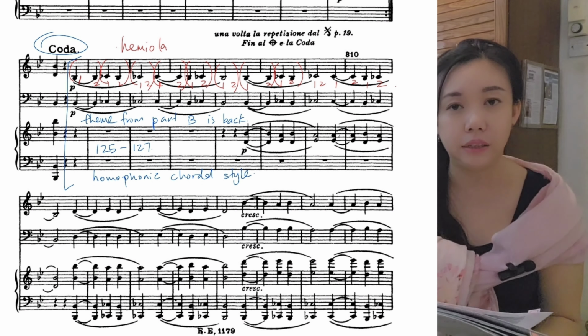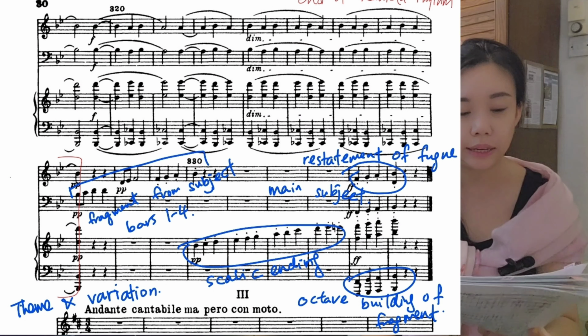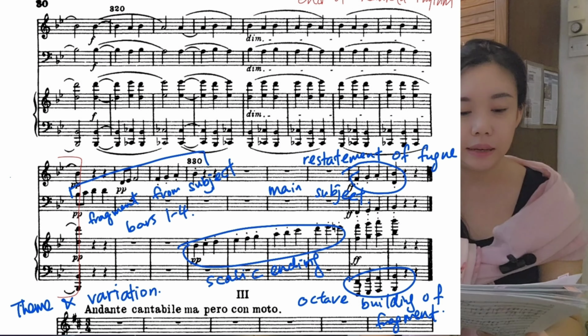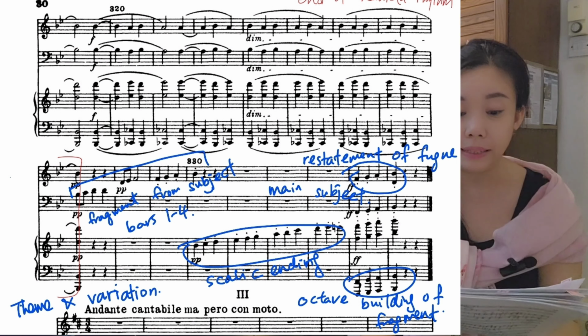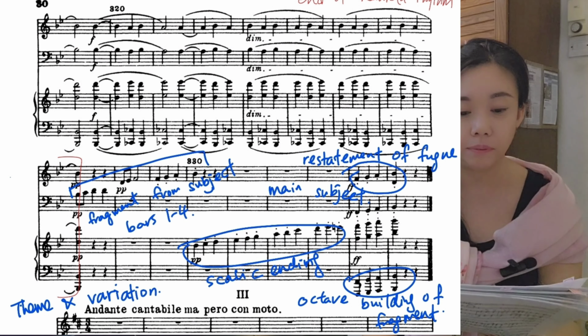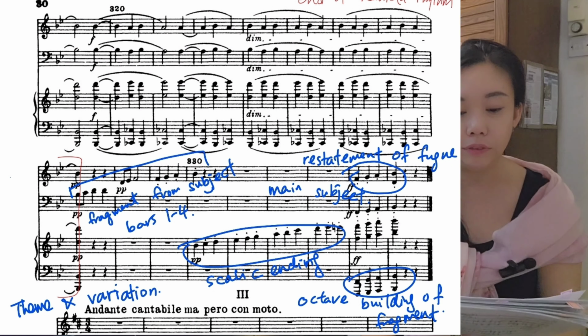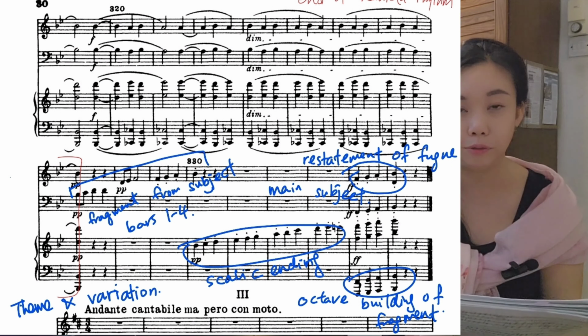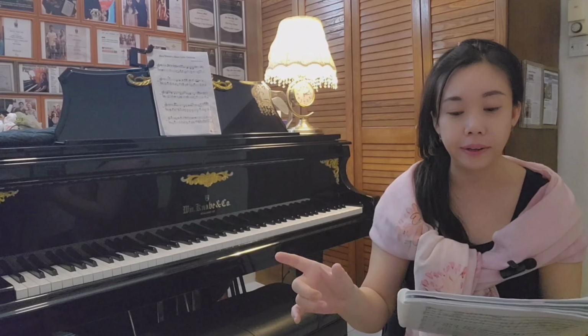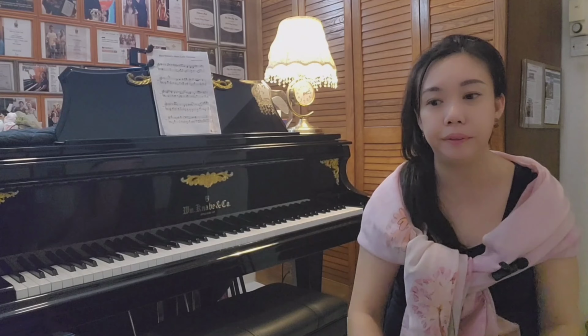And coming to the end of this second movement, you can see some fragment of melody that borrow from the main subject in bar 1 to 4 of this movement, and it ends with a scalic ending in piano part. So the very last 2 bars, there is a short restatement of the subject. So this is how Beethoven ends this movement.